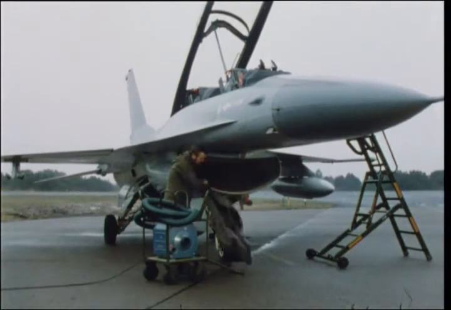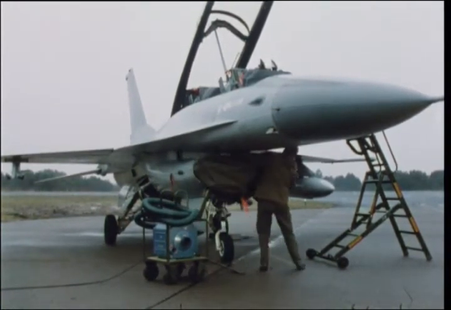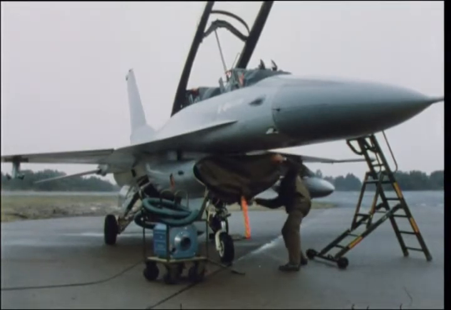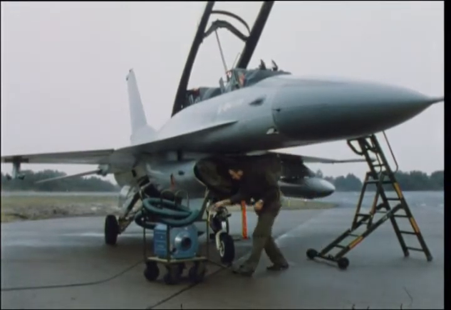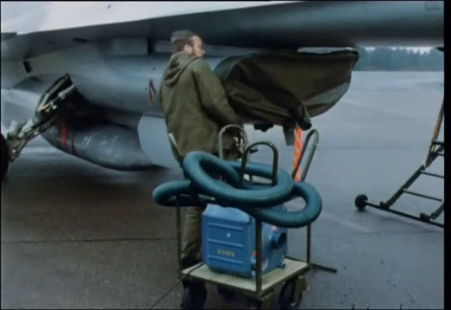After returning from a low-level patrol over the sea, dry air is blown through the jet engine until it flies again, and corrosion from the moisture and salt is avoided. Because without water, corrosion won't occur.